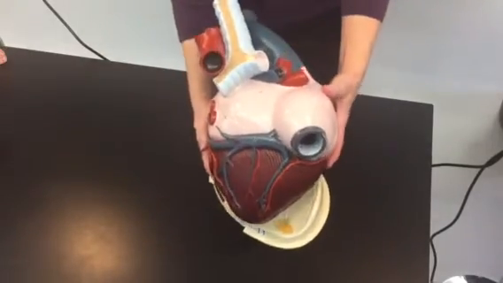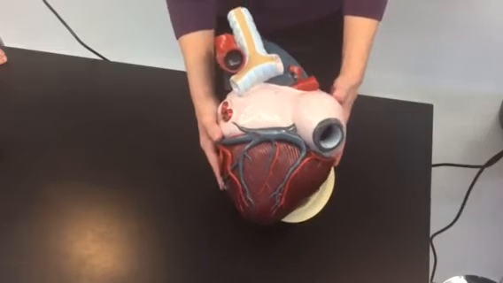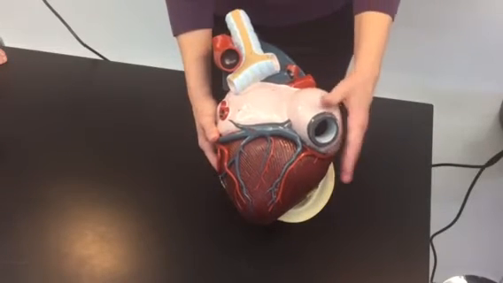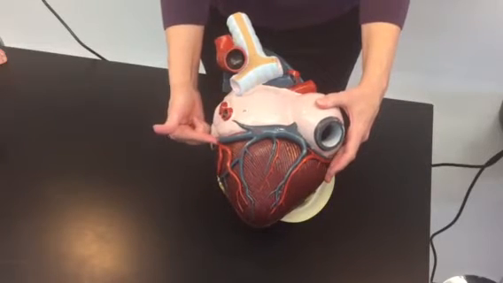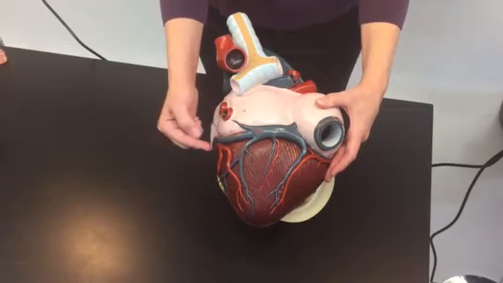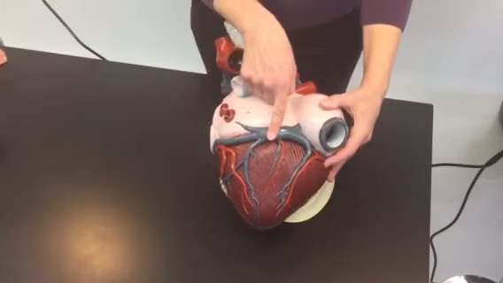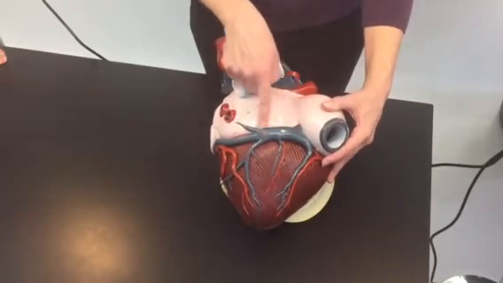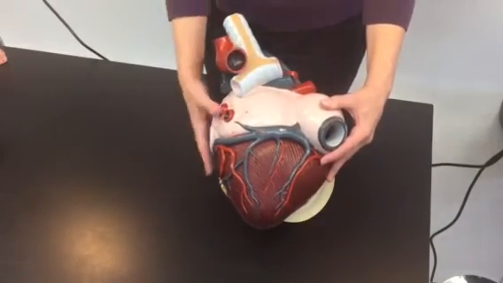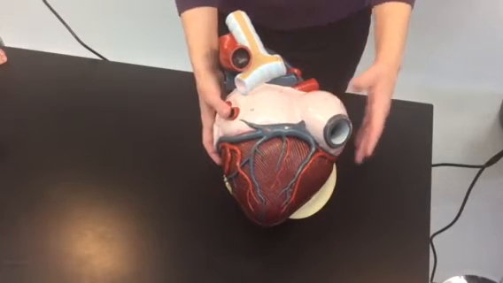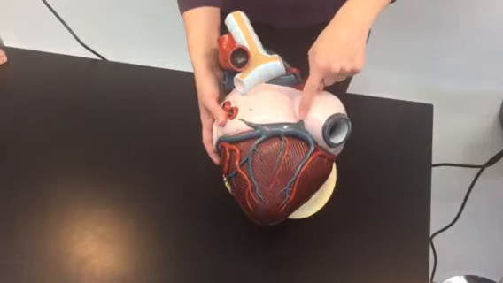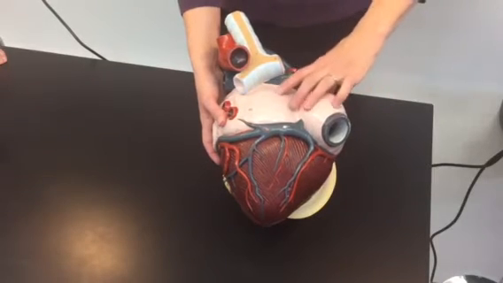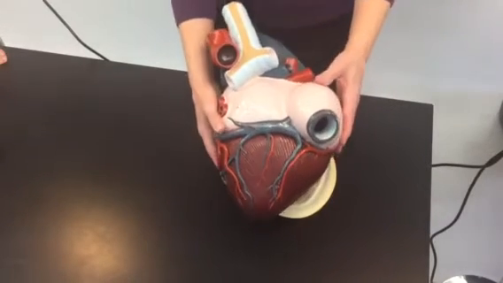If we look at the posterior surface of the heart, we can see, so now that I'm looking at the posterior surface, this is the right side, this is the left side. So we can see our great cardiac vein coming around the back, and that's going to drain blood into the coronary sinus. It's weird, the word sinus can just mean a big collection place. So it's going to dump into the coronary sinus, which is then going to drain into this chamber of the heart, which is the right atrium.